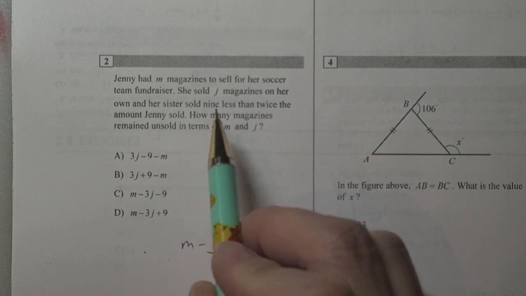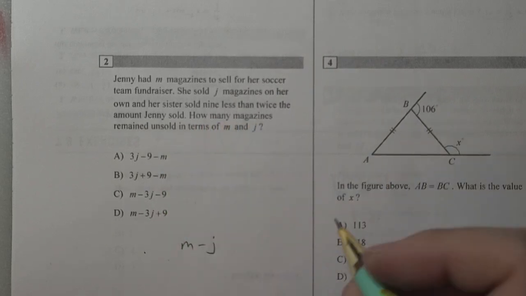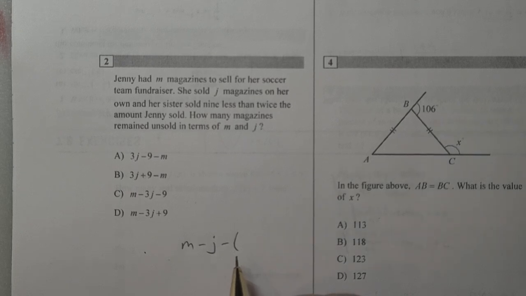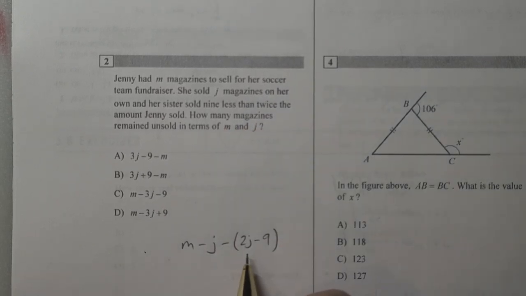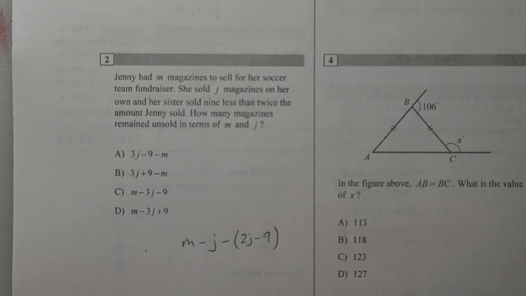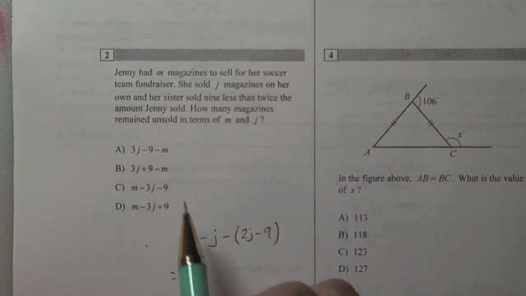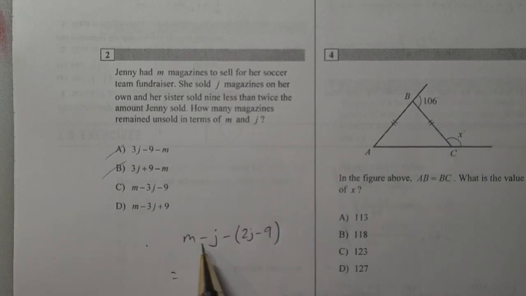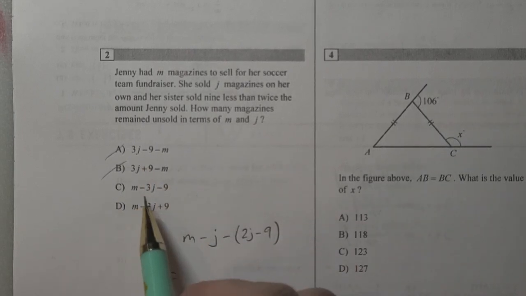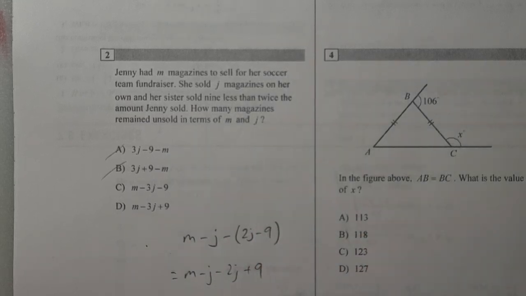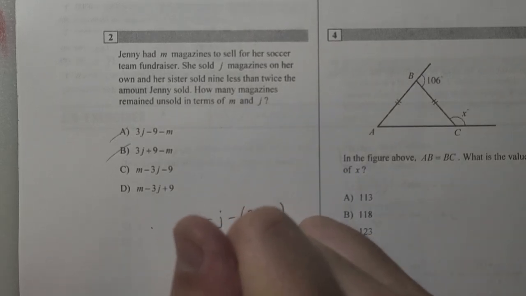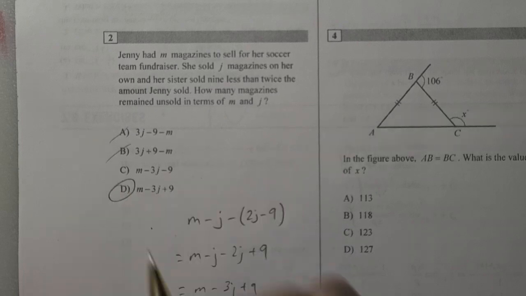Now, her sister sold 9 less than twice the amount Jenny sold. How many did her sister sell? Twice the amount Jenny sold, if it's J, is 2J, minus 9. 9 less than twice what Jenny sold. So that's this expression. Now let's simplify. By the way, we could already eliminate A and B because it should be M minus something, not something minus M. So we're left with these two. It's M minus J minus 2J plus 9 by the distributive property. I distribute this minus sign. So it's M minus 3J plus 9. Answer is D.